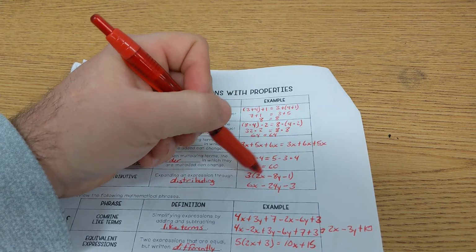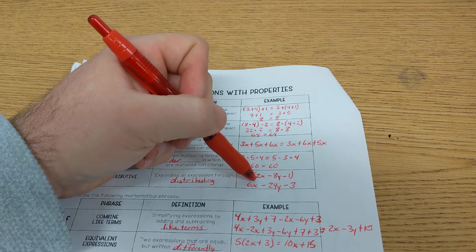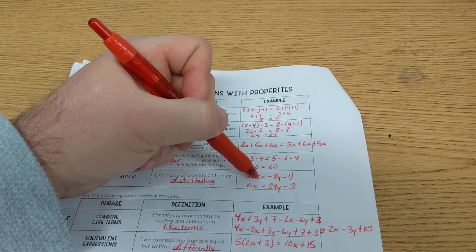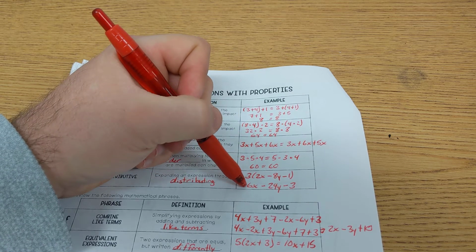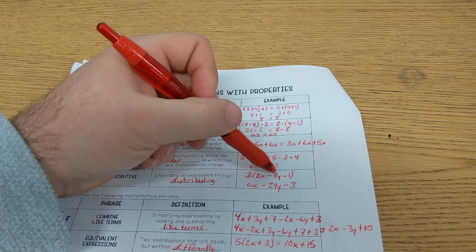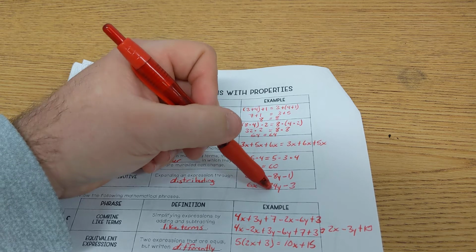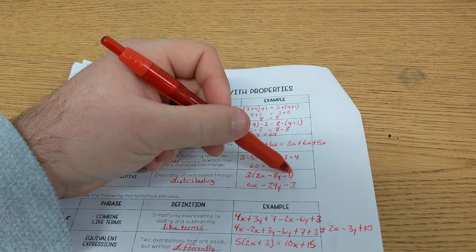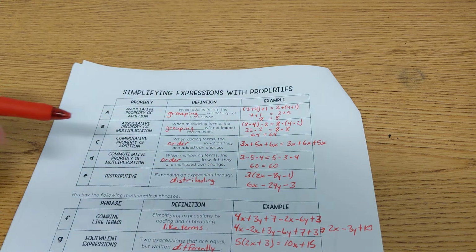When we distribute, we're just going to multiply. If it is a variable and coefficient, we're just going to multiply the coefficient. So 3 times 2x gives us 6x. 3 times 8 gives us 24, and we just bring the operation with it. We'll bring the variable too. 3 times 1 gives us 3, so we'll just bring the operation with it.